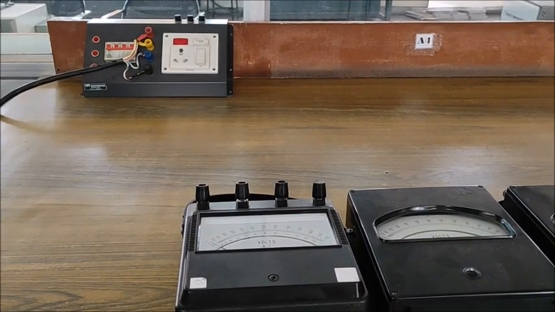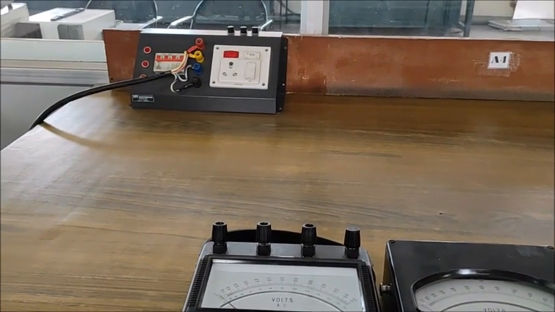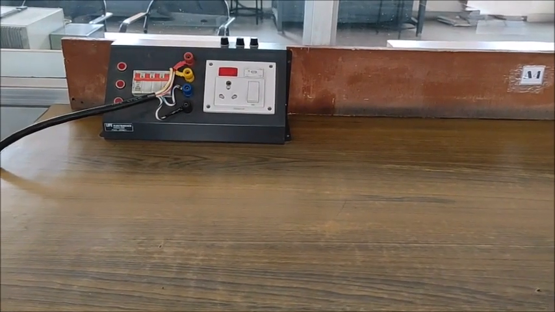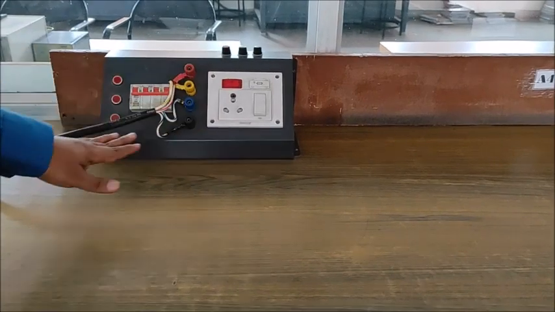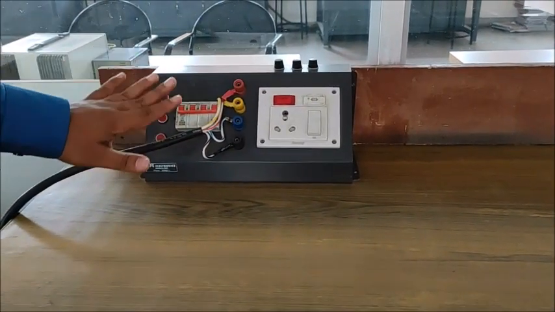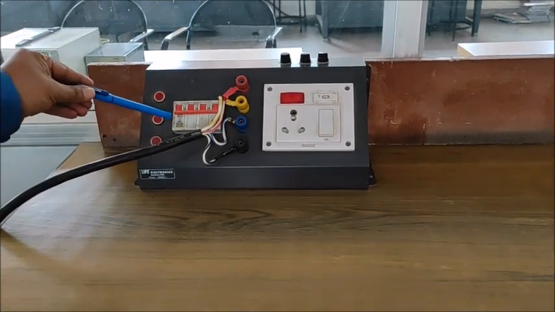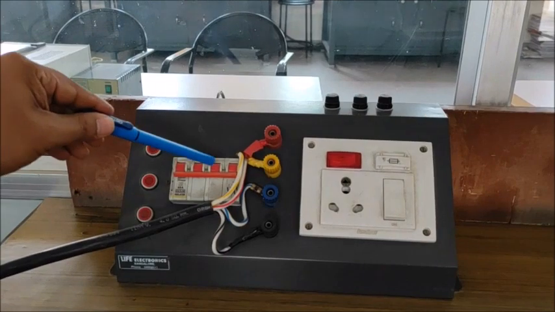Now I will introduce you to the different equipment and the experimental setup, materials required to conduct the experiment of three-phase star and delta connection. To begin with, what you are seeing here is the power supply board, and in this board you can see a triple pole single throw switch.